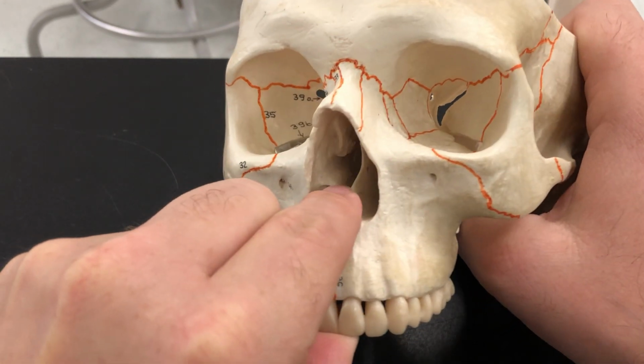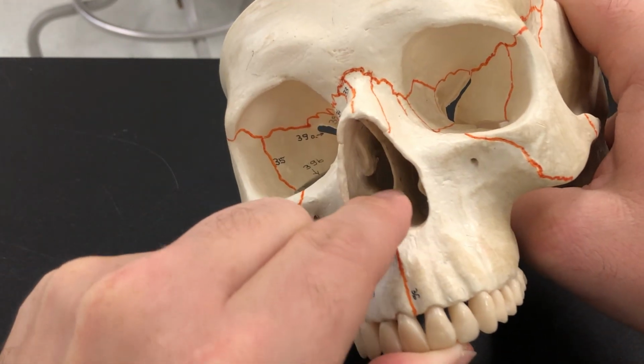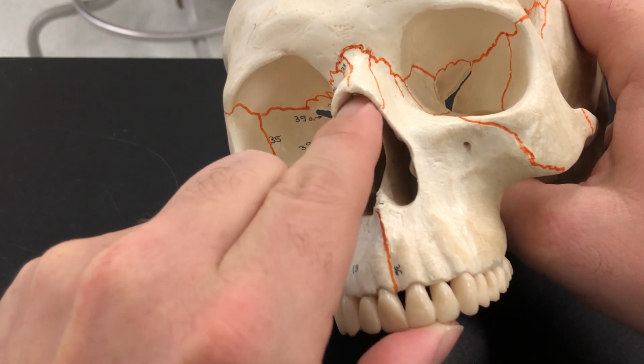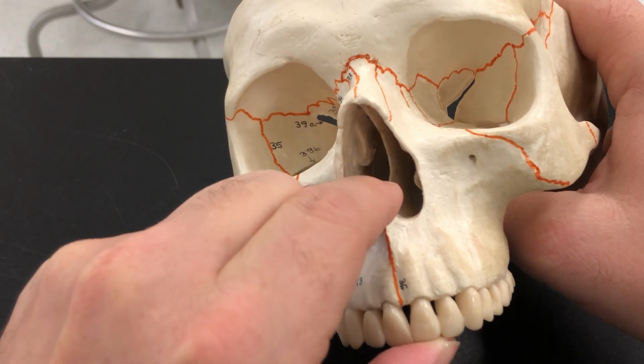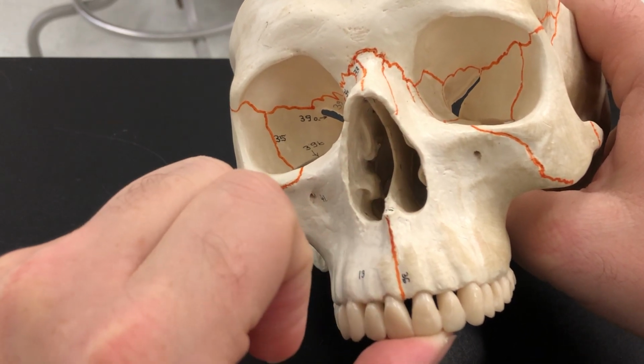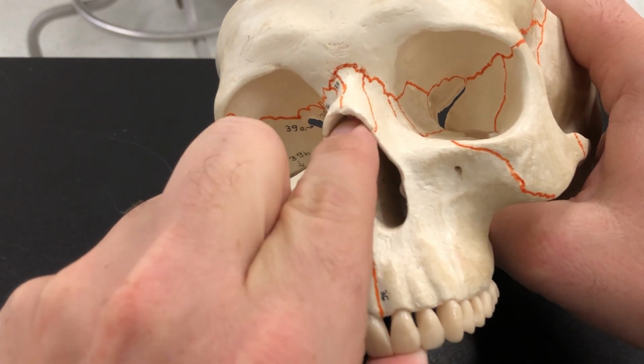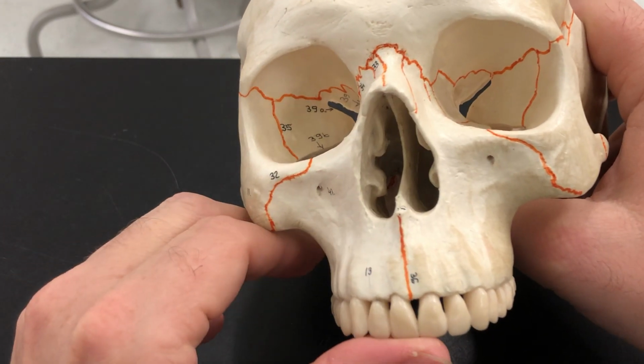And then you can see this on here. I'm trying to angle it so we can see it properly. There's a curvature to this. Where it starts to curve back forward again, you're no longer dealing with the vomer, making up the bottom of the nasal septum. Now you are dealing with part of the ethmoid called the perpendicular plate.